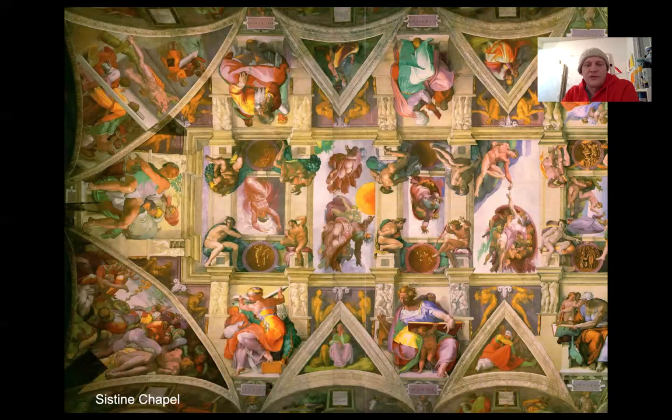So this is interesting. This is both unified and a lot of variety happening. We might say that it's unified by the geometry that's happening, kind of holding everything together, and the color work. The color is all sort of bright pastel color work. You see very little use of black in the Sistine Chapel.